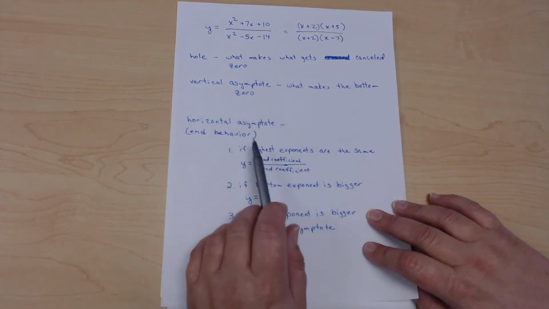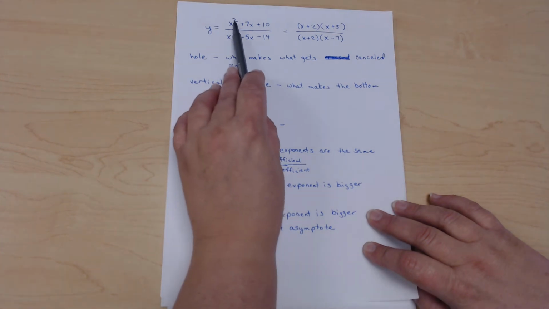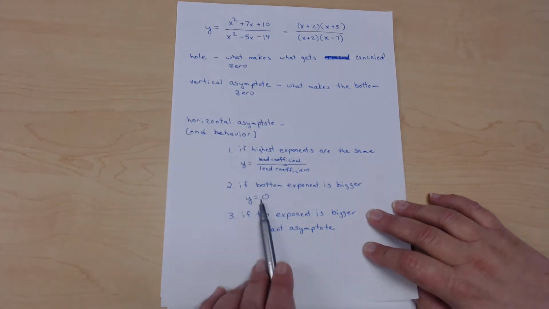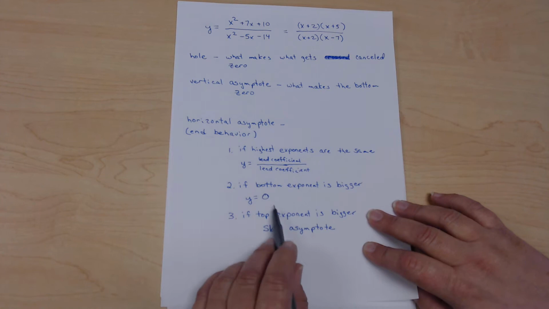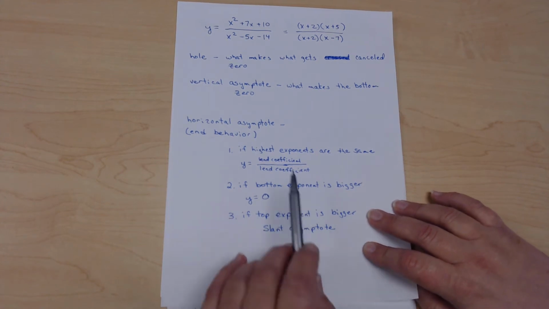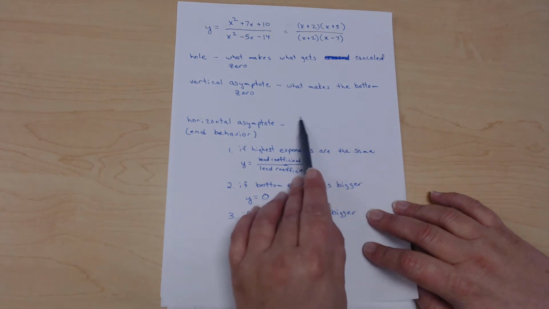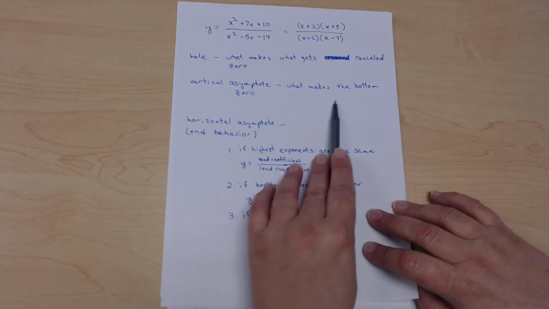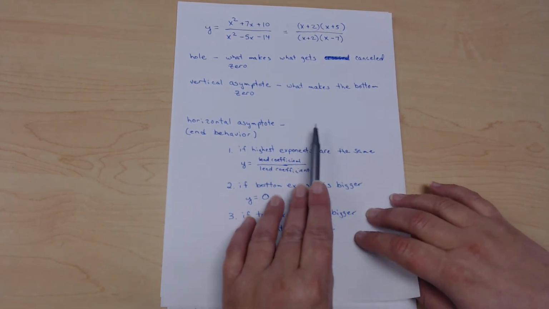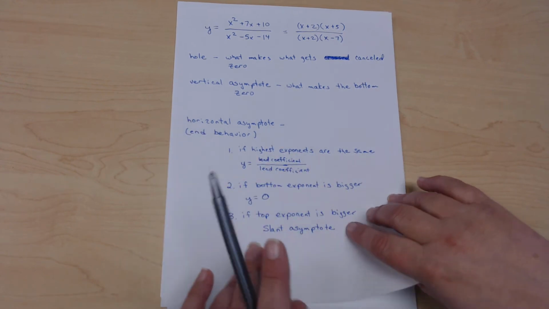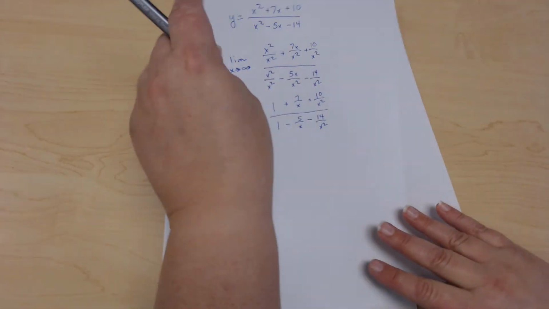If the bottom exponent is bigger than the top, then it's automatically y equals 0. And if the top is bigger, then it's not a horizontal asymptote, it is a slant asymptote. So why are we going over mainly the horizontal asymptote? Let's take a look. One last thing here.